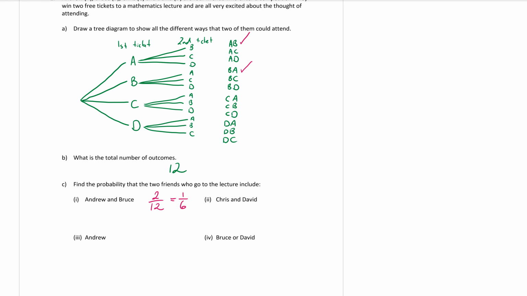Part 2 says that Chris and David get to go. So that's C and D. So we could have C and D or D and C. So that would also be 2 out of 12, which again would simplify to 1 out of 6.